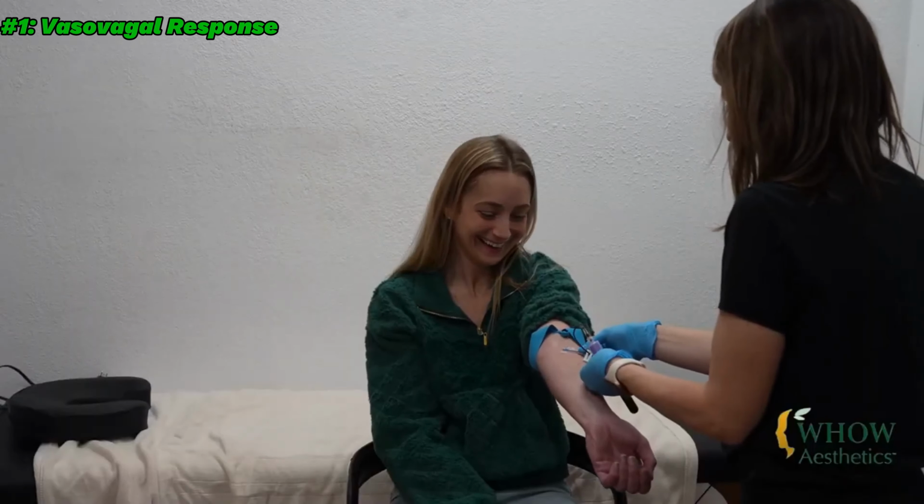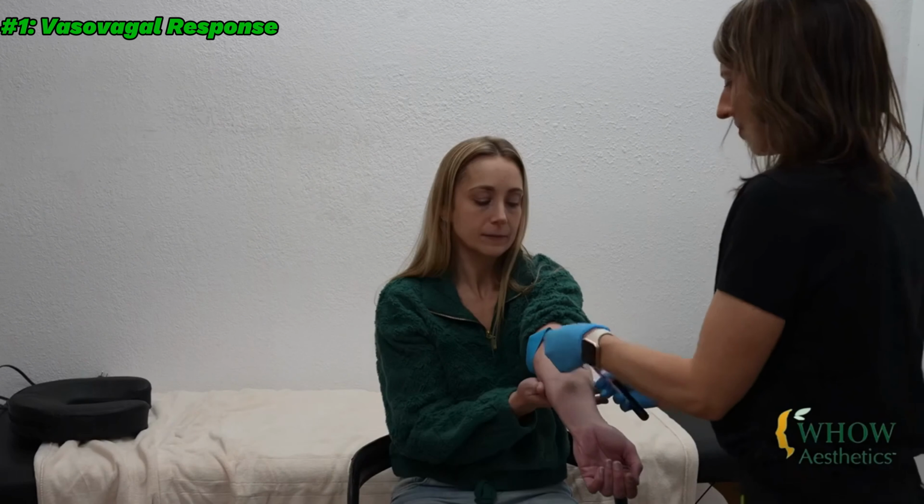So vasovagal, or the common faint, is very common. And it can also be simply from an aversion to needles or blood that you didn't know you had. We see that too with some IV infusions, and some people are also very fearful of needles. We draw blood when we do PRF and PRP, and sometimes the needle poke might have one going vasovagal.